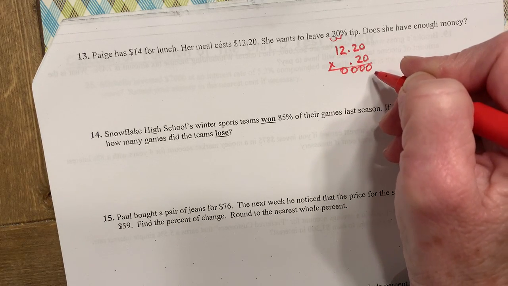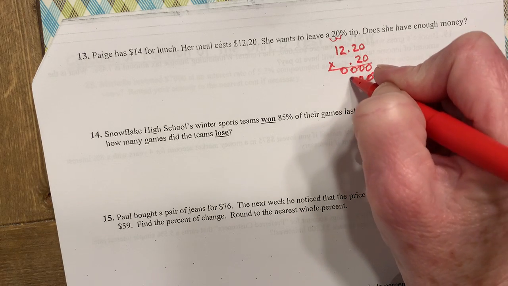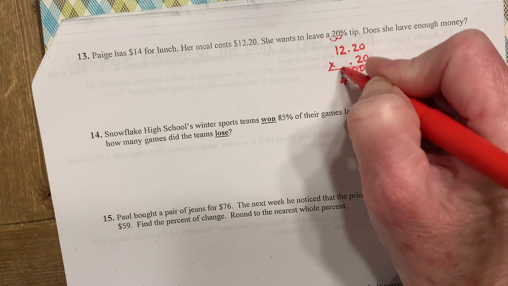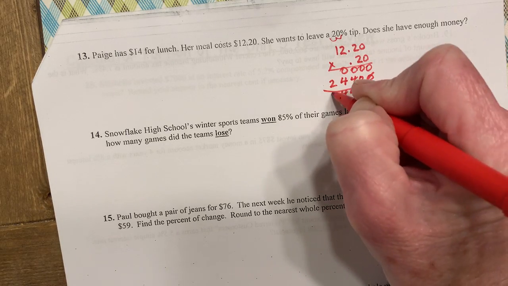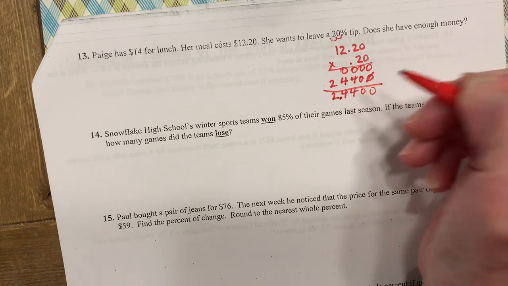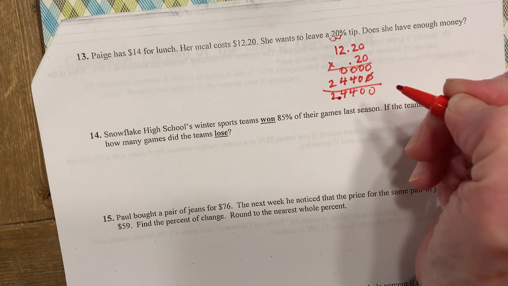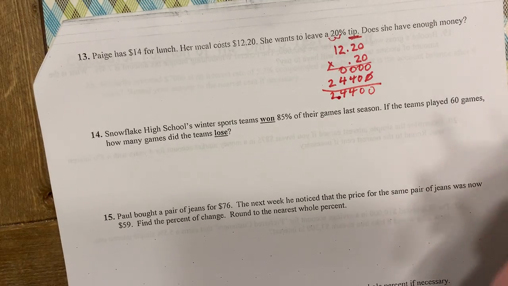If I don't, then I'm going to start with a row of zeros, start the second row with a 0. 2 times 0 is 0, 2 times 2 is 4, 2 times 2 is 4, 2 times 1 is 2. Add those up: 0, 0, 4, 4, and 2. There are 1, 2, 3, 4 decimal places, so that's going to go right here. This is money again, so this is $2.44. That's the tip.